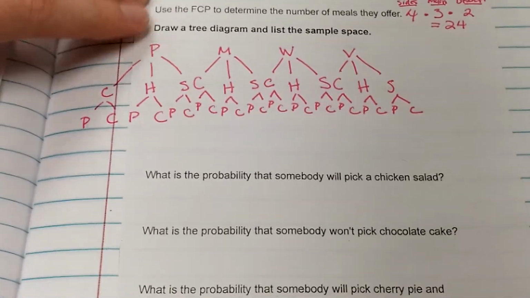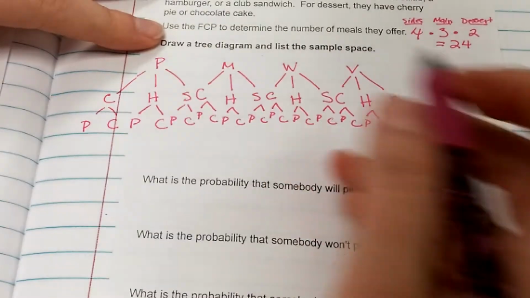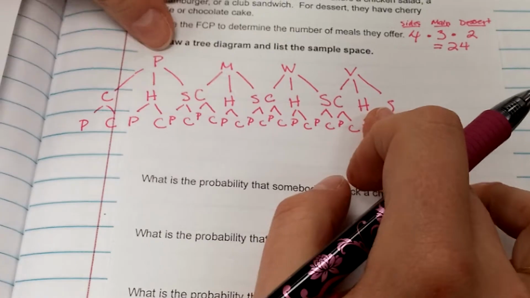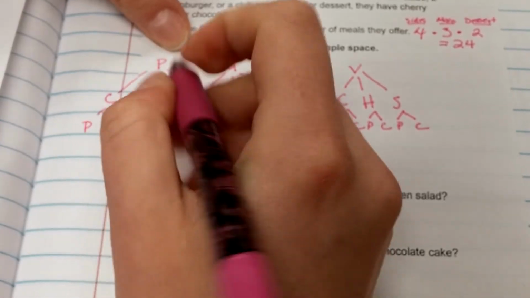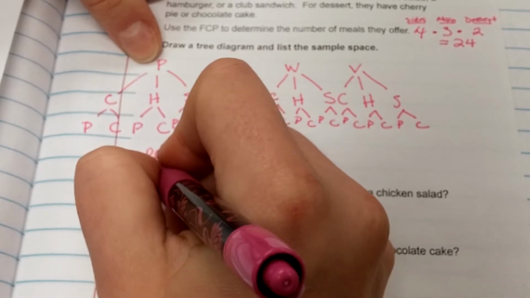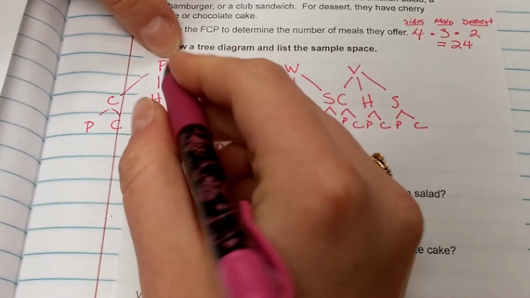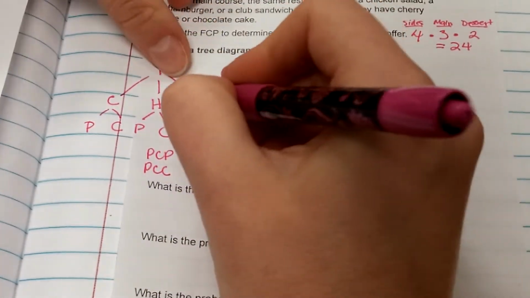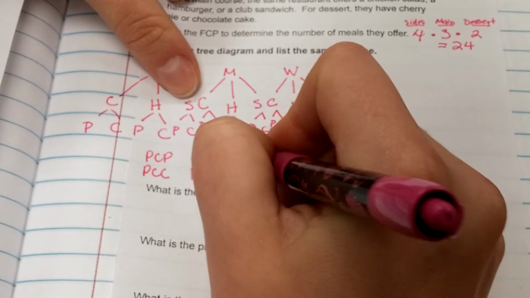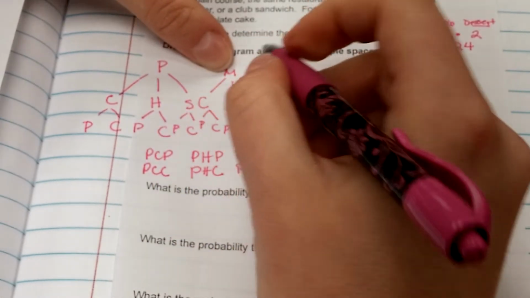And then for my sample space, again, I go through and I list all the different combinations. And again, make a list, not a diagram. So I start with my first branch. I have PCP, PCC, PHP, PHC, PSP, PSC, and then I'm on to the M.